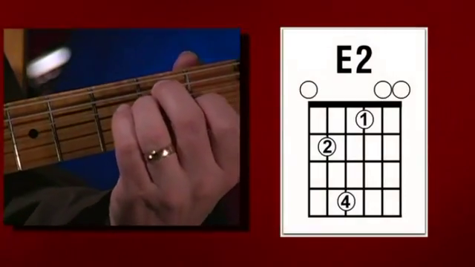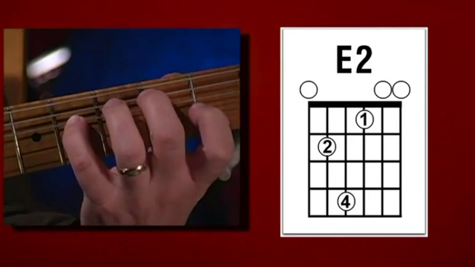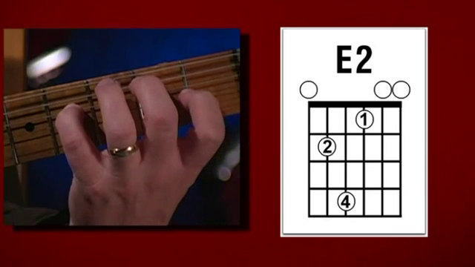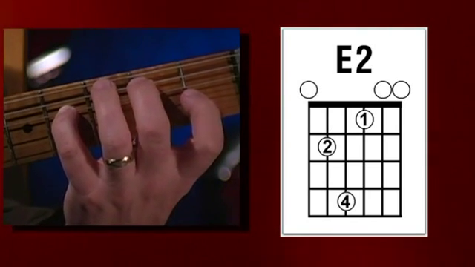Next one we're going to cover is an E2. Here's a normal E. For an E2, we add the pinky out here. We've got to stretch out to that F sharp, which is a little bit of a stretch. It might be difficult for your hand to do it the first time, but don't give up.